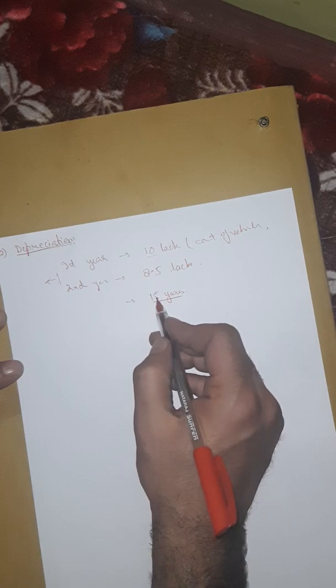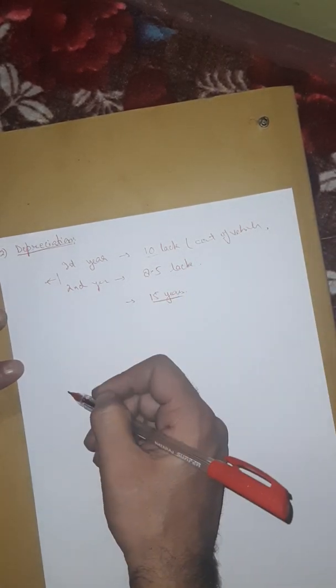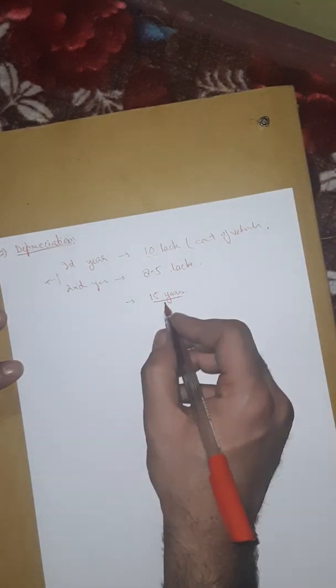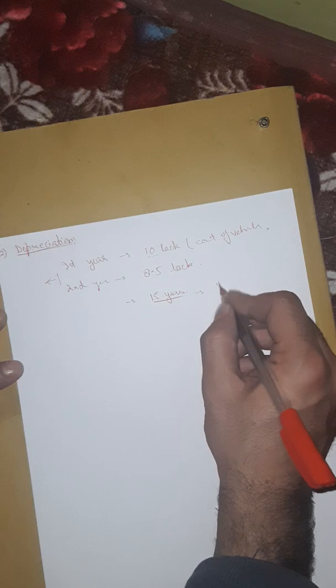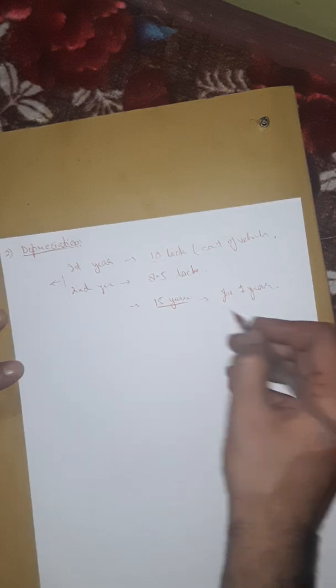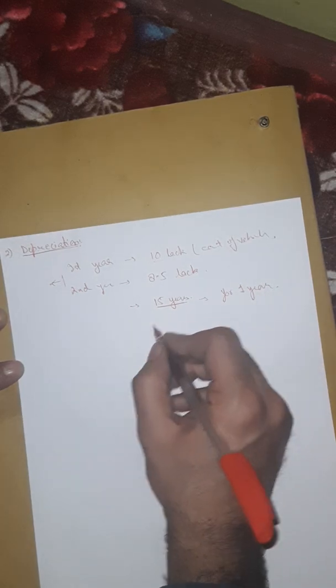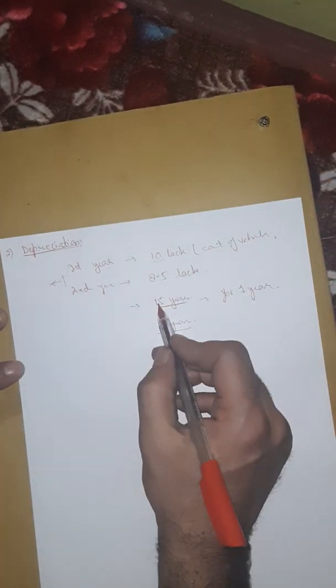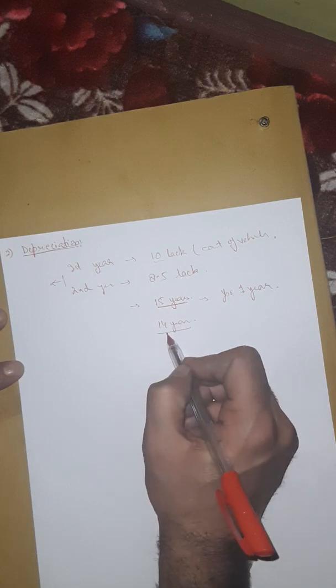So now this vehicle has been in use for 1 year. अब कितना यूजफुल लाइफ उसका बचा? So it has been in use for 1 year. For 1 year, so what is the useful life of the vehicle after 1 year? After 1 year, the useful life of the vehicle will be 14 years. So the useful life is now reduced: when it was fresh it was 15, after 1 year it is 14 years.